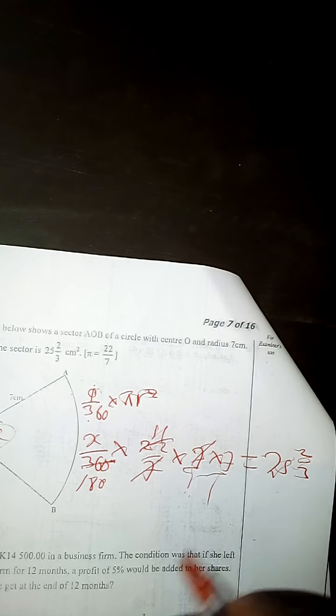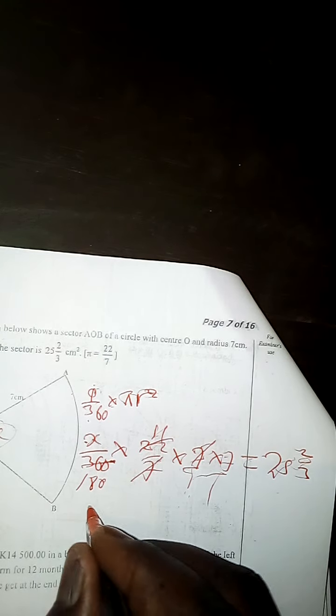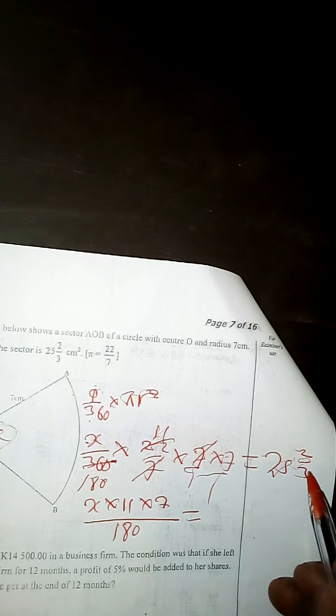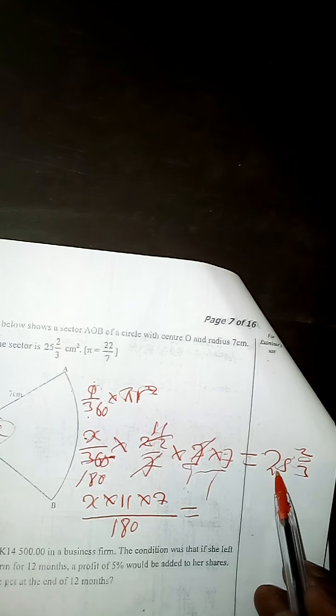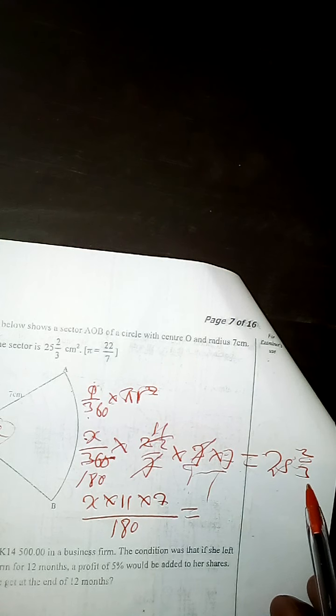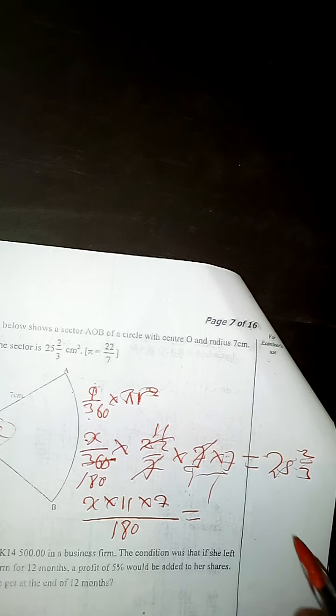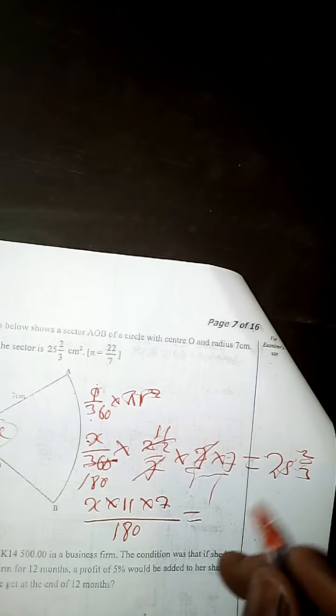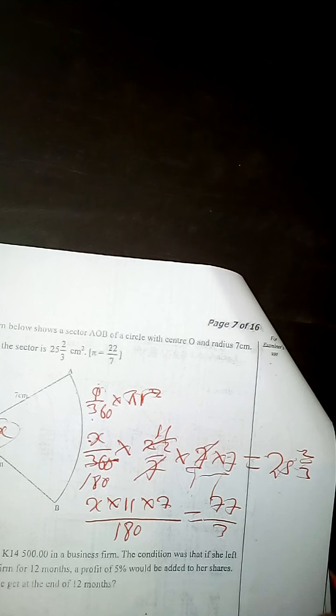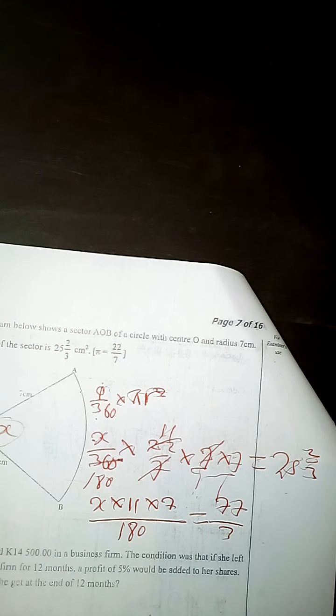So here we'll remain with the x times 11 times 7 over 180, which is equal to what? So we can multiply this one now. We can say 25 times 3, 75. 75 plus 2, 77 over 3. I mean 77 over 3.